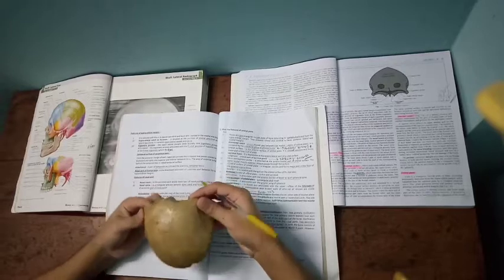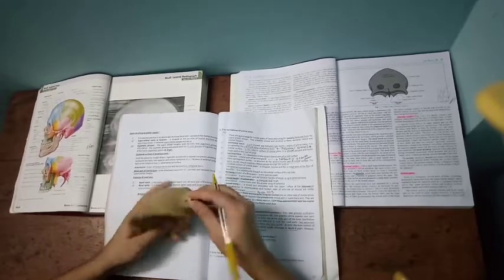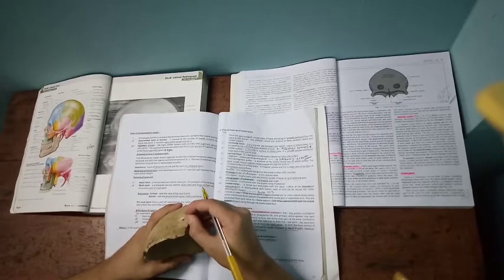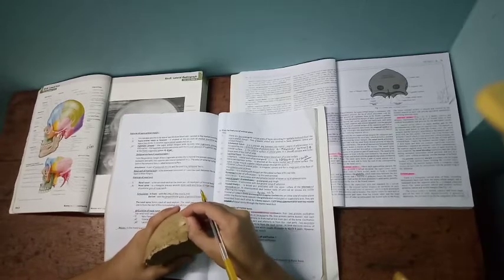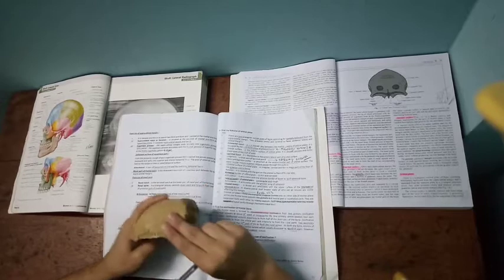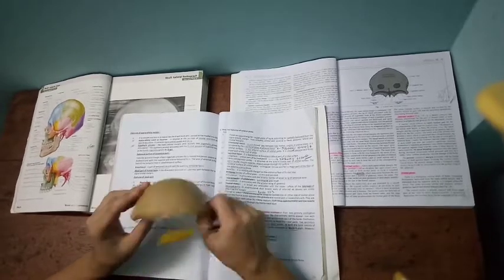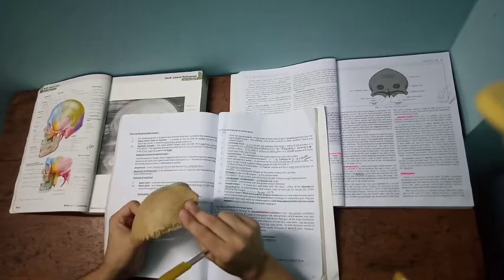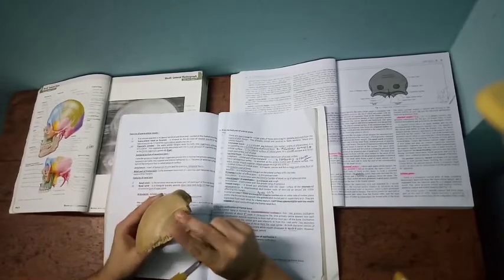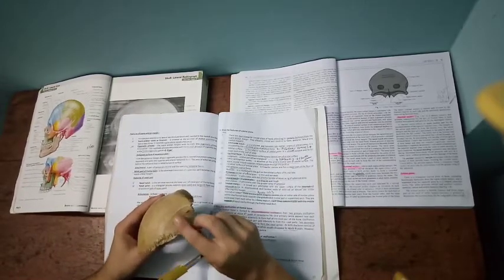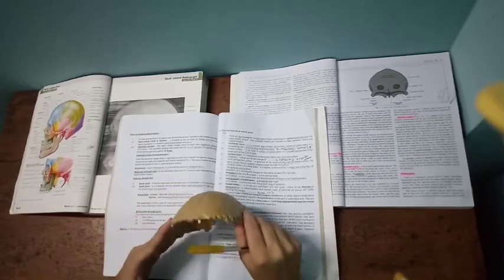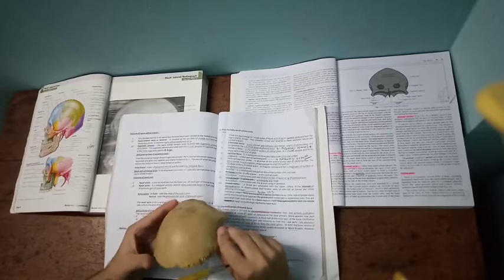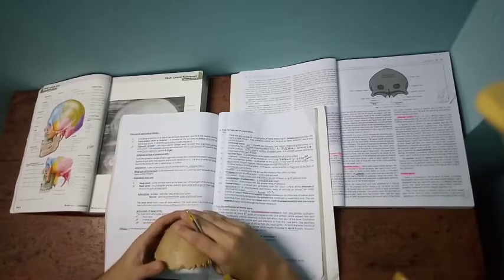Laterally we find the zygomatic process, which articulates with the frontal process of the zygomatic bone and forms the frontozygomatic suture. Now, the temporal surface of the frontal bone. On each side there is the temporal surface of the frontal bone. Here is the origin of the temporalis muscle with its covering fascia, the temporal fascia. This is all about the squamous part.